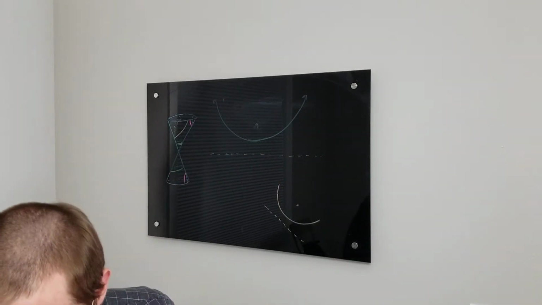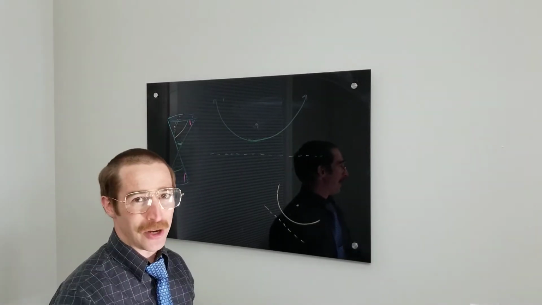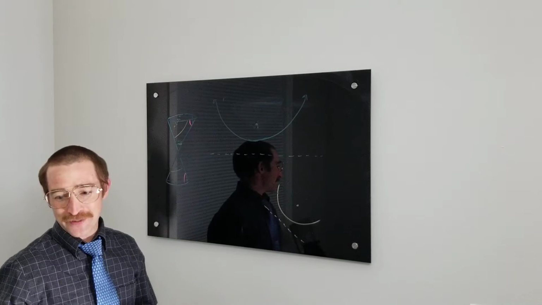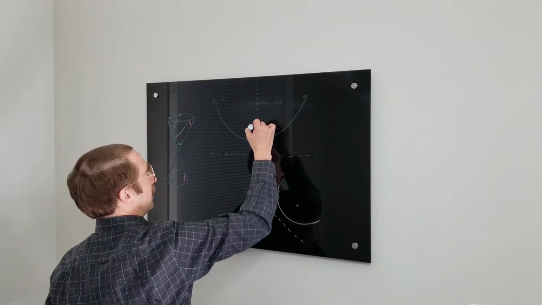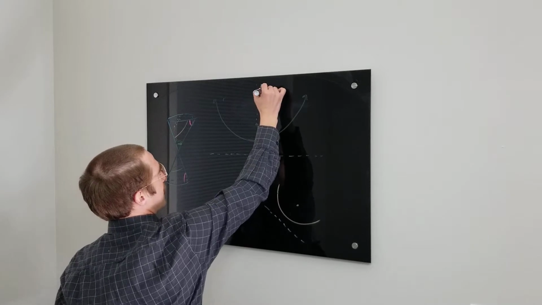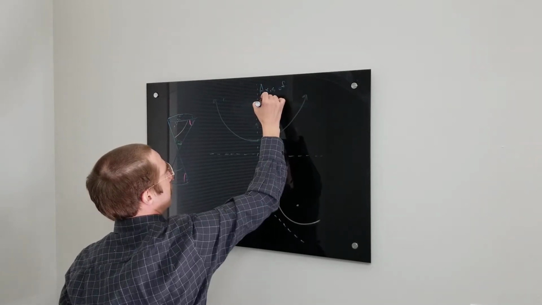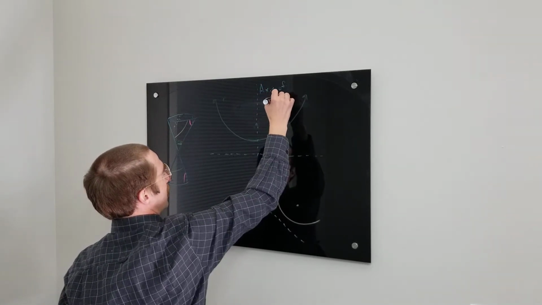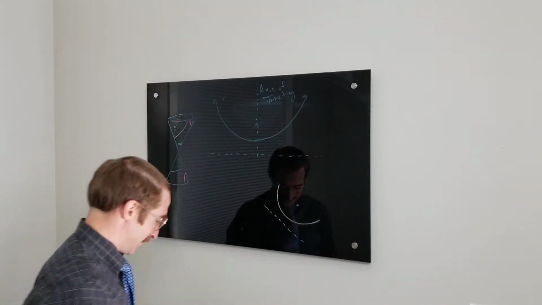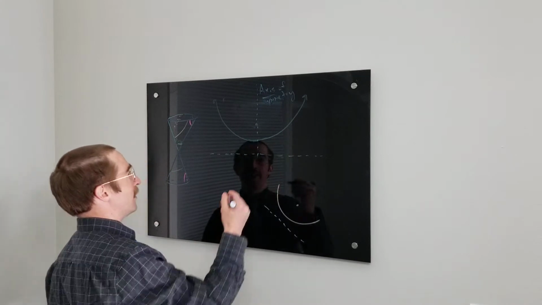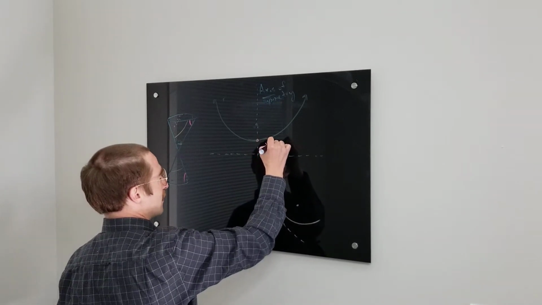Here we go. Let's talk a little bit about parabolas. Parabolas have some key features. They have an axis of symmetry, which we will just call the axis. They have a vertex.